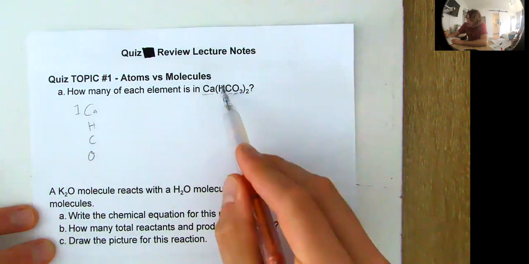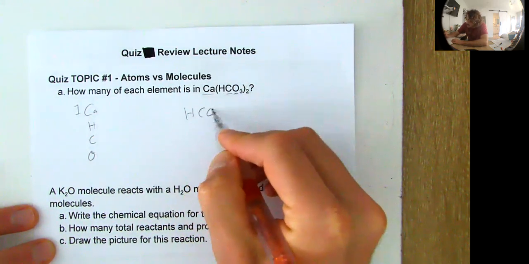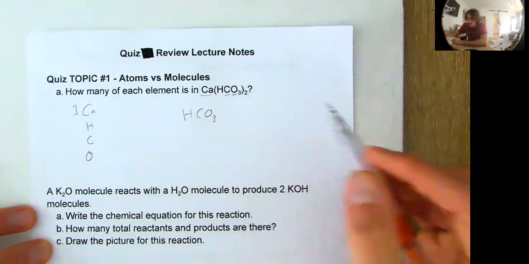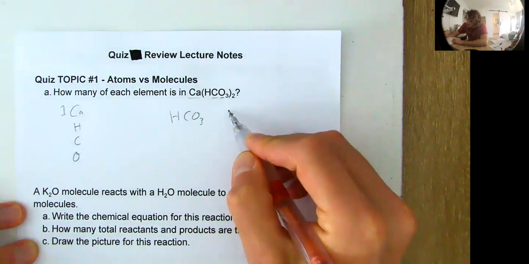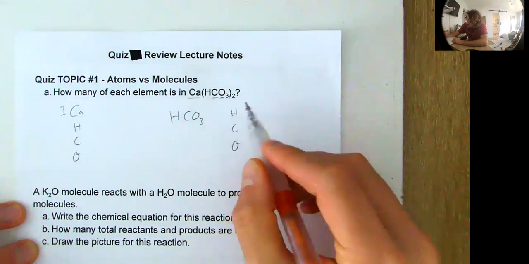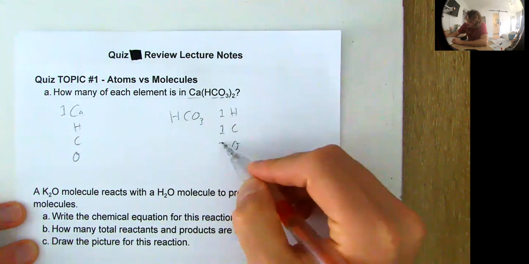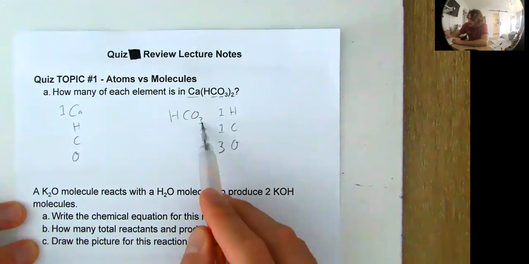The issue now is we have these parentheses. Let's analyze what's inside the parentheses, HCO3: hydrogen, carbon, and oxygen. How many do we have? One hydrogen, one carbon, and three oxygen. That's what that little three means.